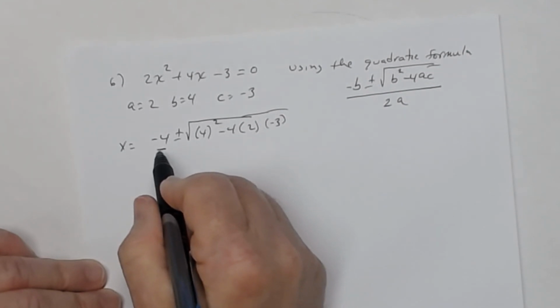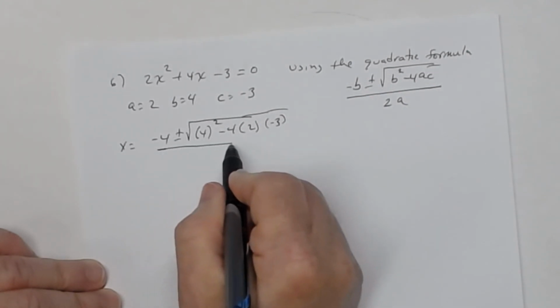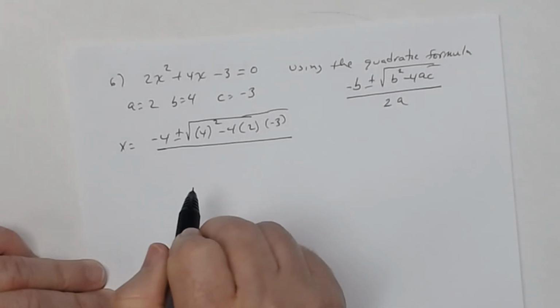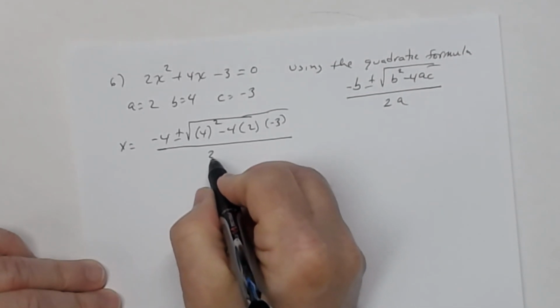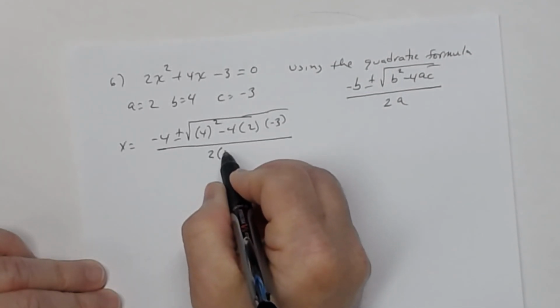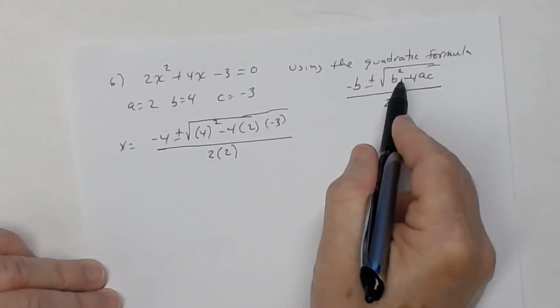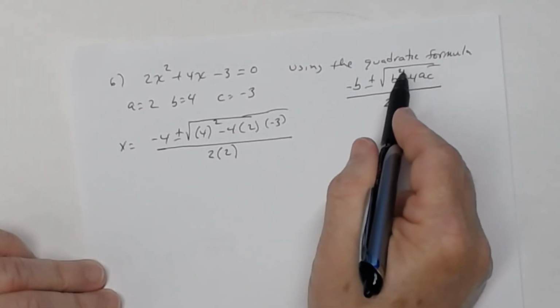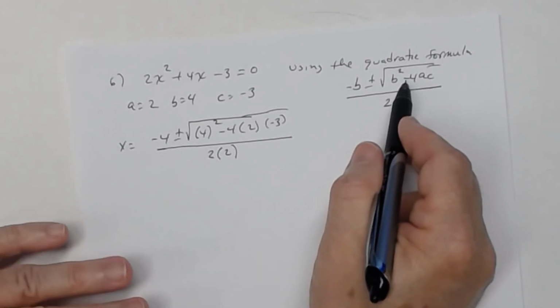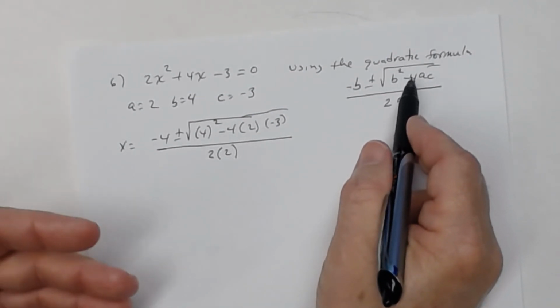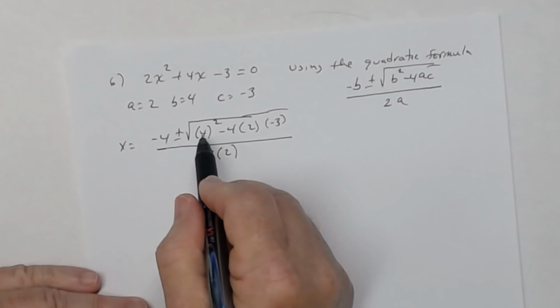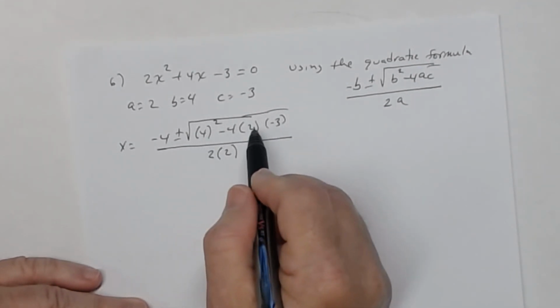So all of that is going to be divided, going from negative 4 all the way to the end of this radical symbol, by 2 times a, which is 2. Now remember, this b squared minus 4ac in the quadratic formula is called the discriminant, but in general, whenever you have a radical, it's called the radicand. So the first thing we're going to do is simplify this radicand.